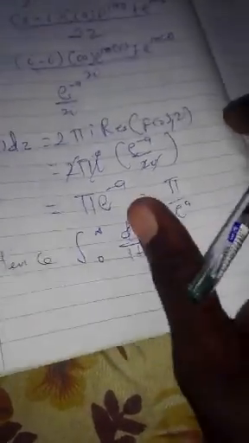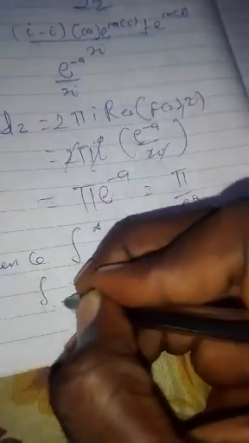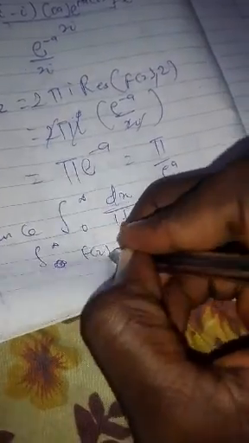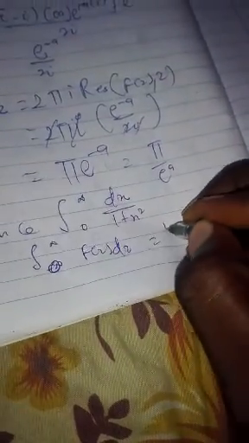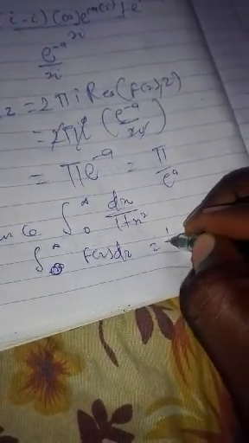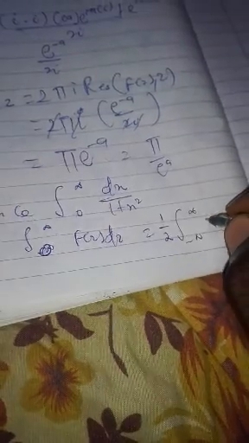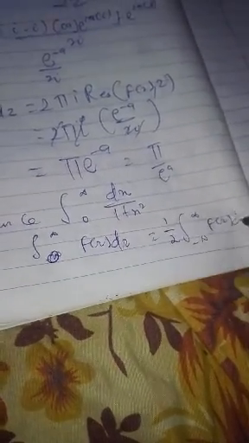Now don't forget that the integral running from 0 to infinity of f(x) dx is equal to half of the integral running from minus infinity to infinity of f(x) dx.